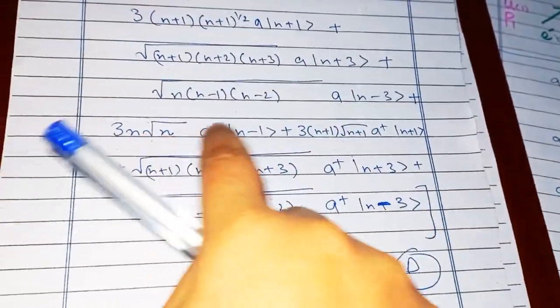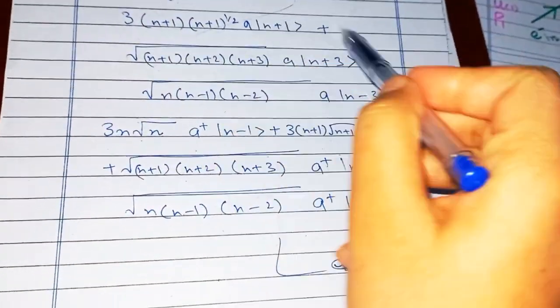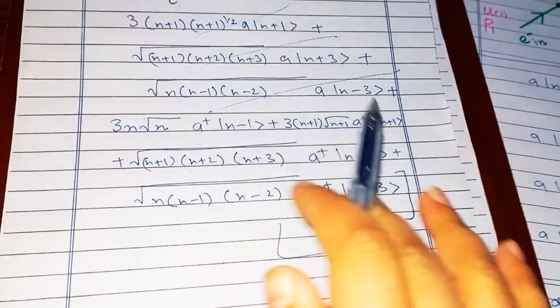Now plus sign, we have these terms written here.